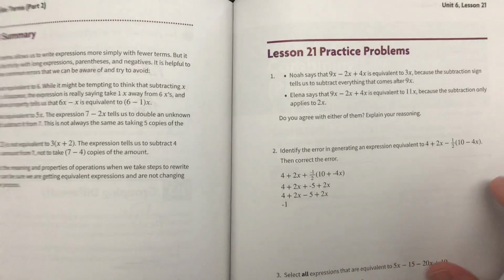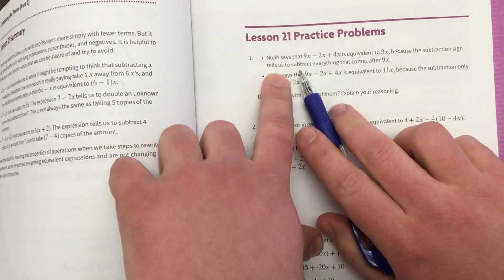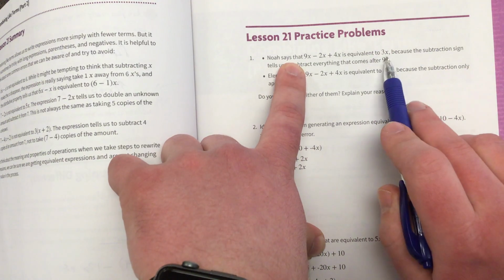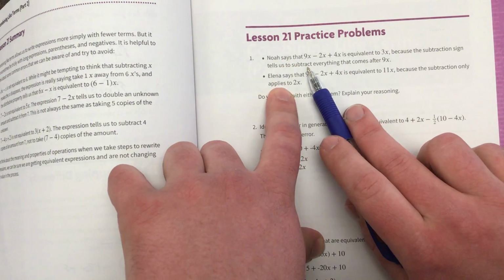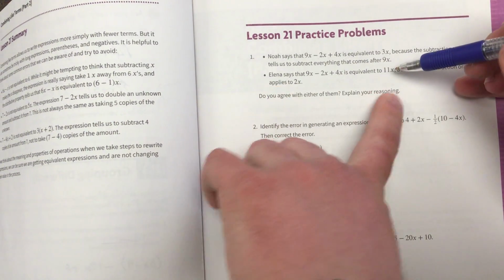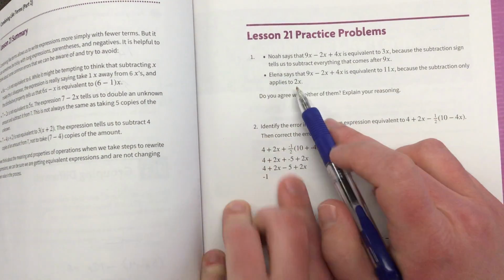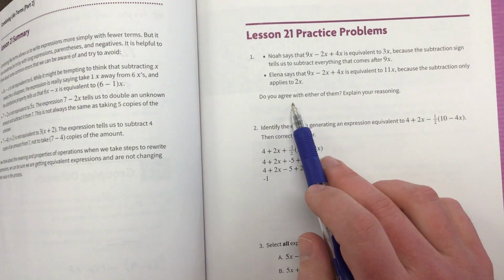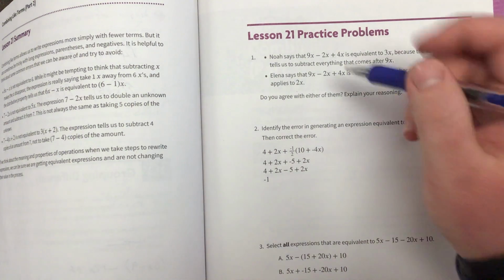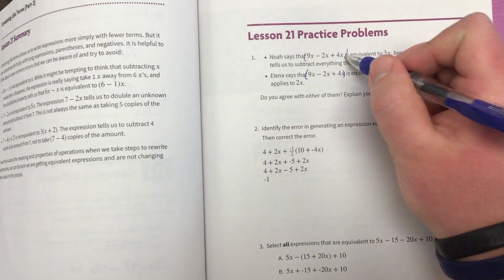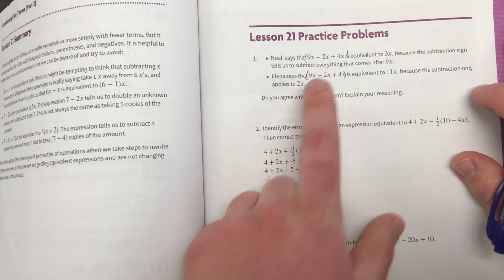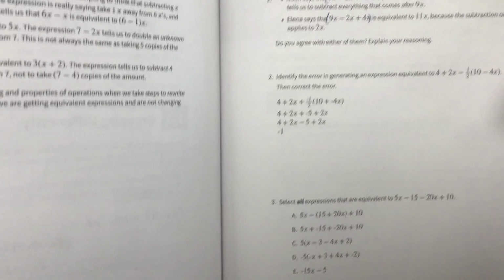All right, let's talk about the homework. The first one, Noah says that 9x minus 2x plus 4x is 3x because the subtraction sign tells us to subtract. And Elena says 9x minus 2x plus 4x is equal to 11x because the subtraction only applies to 2x. Tell me which one you agree with and why. If we were to simplify this, what would we get? And tell me who you agree with and why. If we combine those like terms, who would be right?